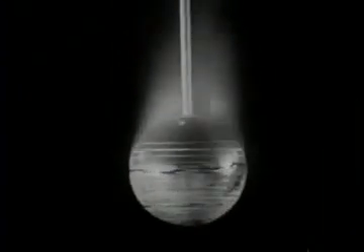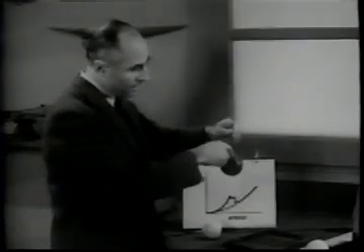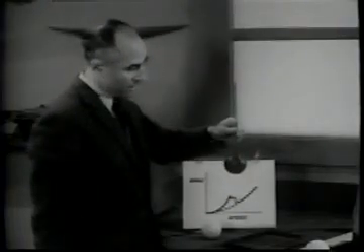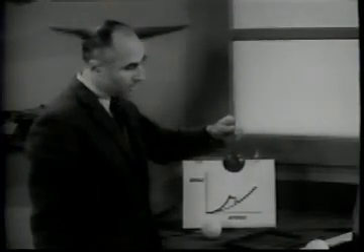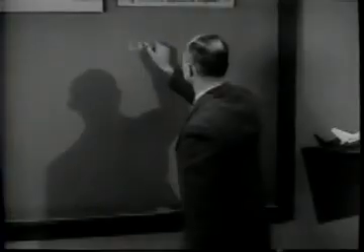Let's think now about both components of the drag for the laminar case and the turbulent case. Let this box represent the total drag for the laminar case.